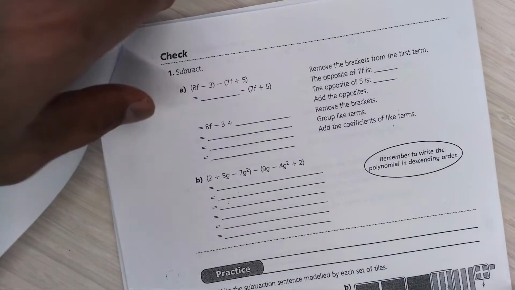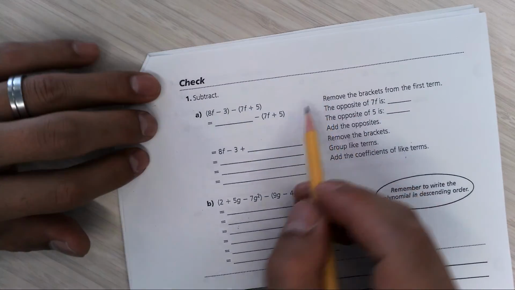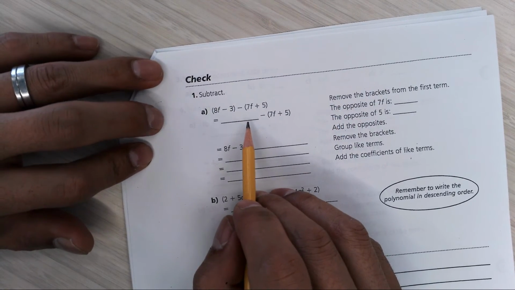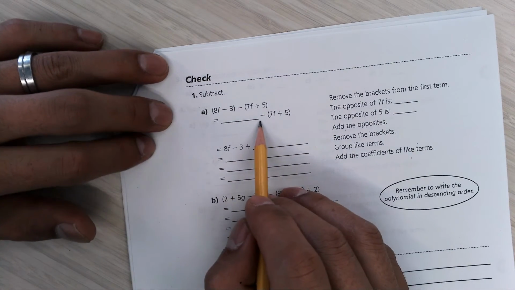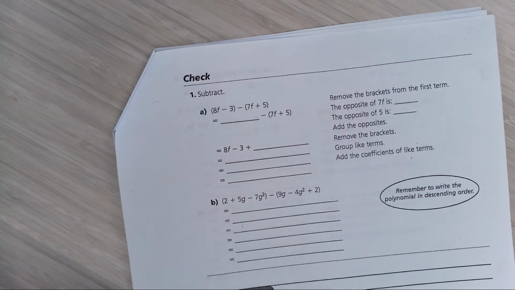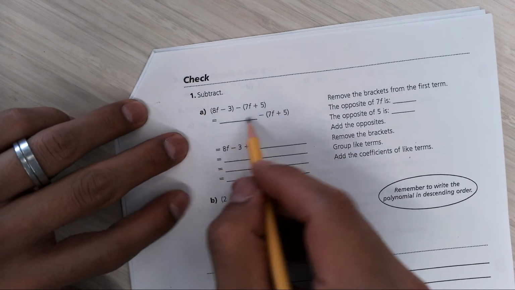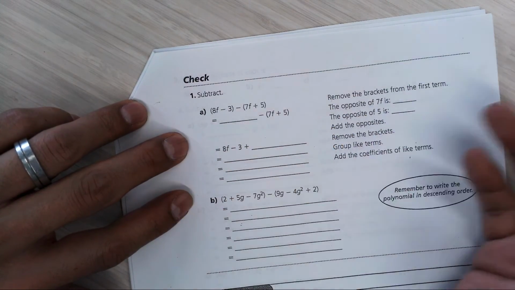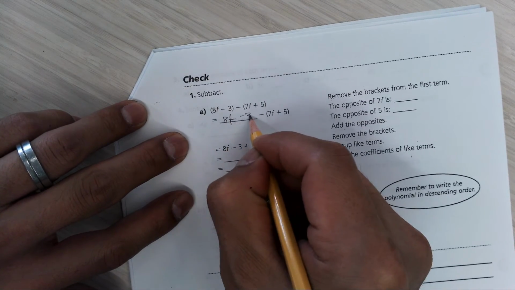Let's try another check. Let's see if we can just do this with the polynomials. Okay? And again, they want you to do add the opposite. Okay, here we go. I don't know why they needed this extra step here. What is this about? Okay.